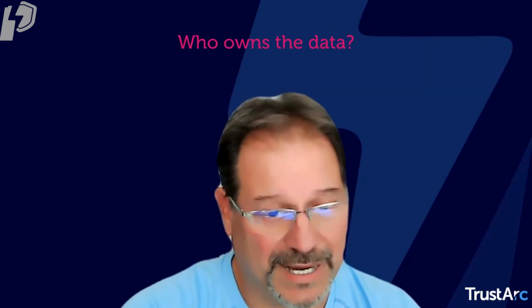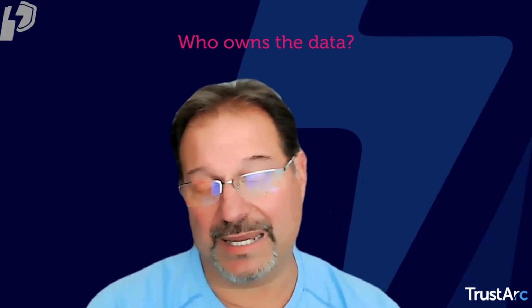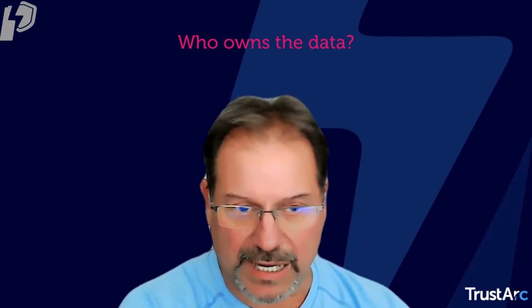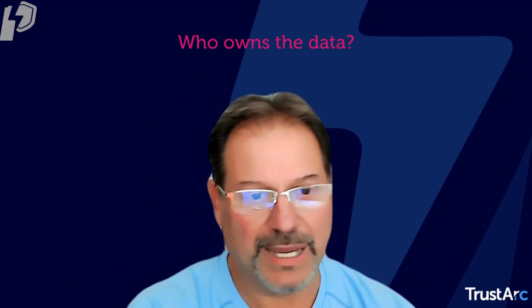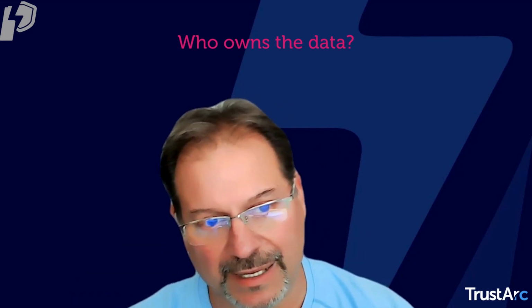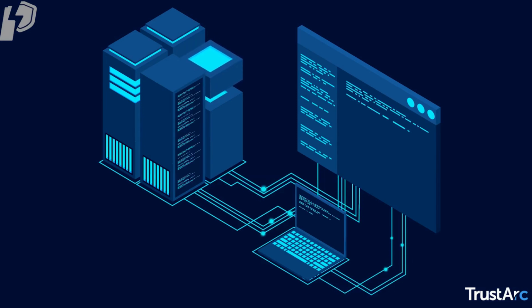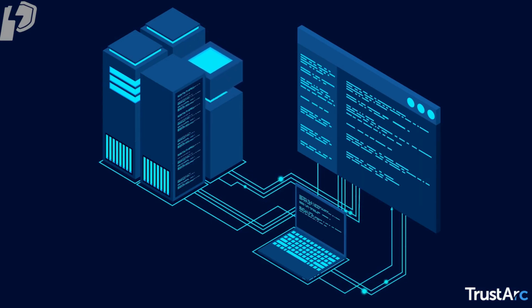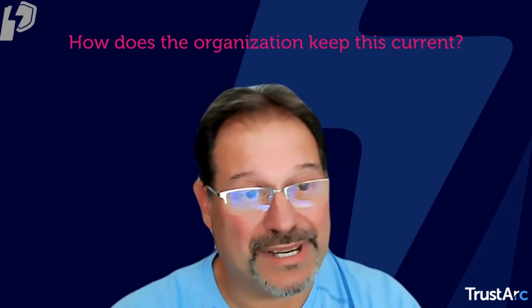Next, who owns the data? Sometimes it's a very tricky and difficult situation to nail down because often people only see what's right in front of them. They can't see to the left or right. They only know what they're inputting on the screen. So a little bit more of that seeking needs to be done. If we were to jump forward after this build out, we need to again ask the question, how does the organization keep this current?